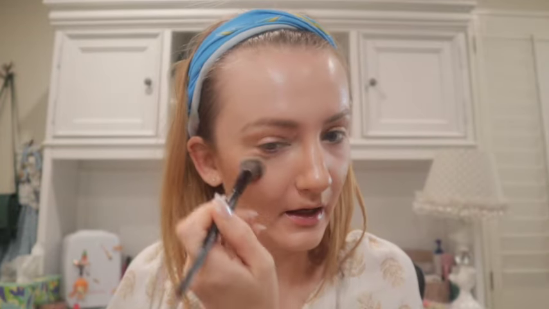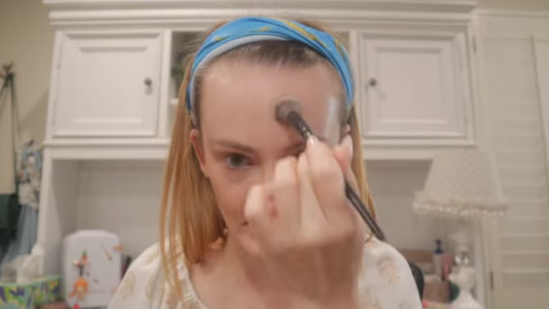I like to tap off the excess and then take my palm and work the product into the brush, then start setting the under eye area and the T-zone. I'm going to pick up a little bit more powder and go right in this area to set right underneath the contour.